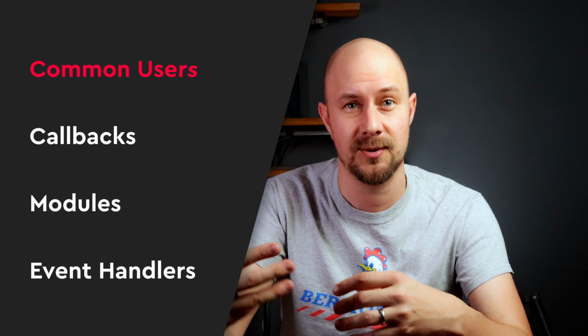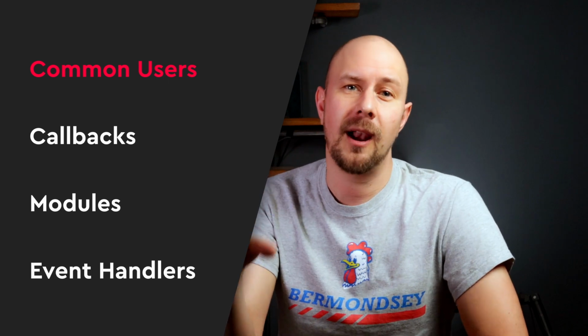Closures are useful because they let you associate data with a function that operates on that data. And that's really useful in programming patterns like callbacks and modules and event handlers. For example, closures can be used to create private variables, which can be very useful in encapsulating and protecting data within a module. So here's another example.